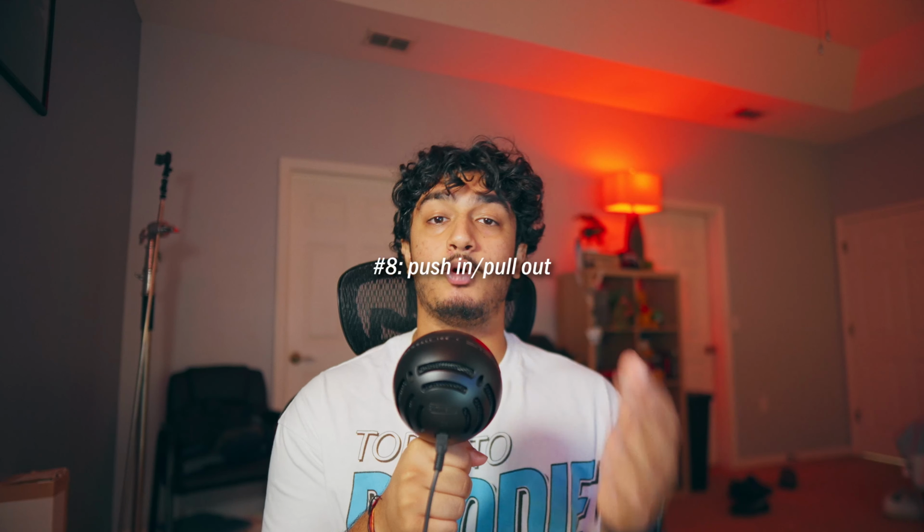Keep it simple, stupid. Number 8 is the push in and pull out. I think that this has to be one of my favorite shots. This is where the camera is going to slowly move towards the subject or slowly move away from the subject. A push in is gonna build tension and make the moment feel heavy, and a pull out just does the opposite.